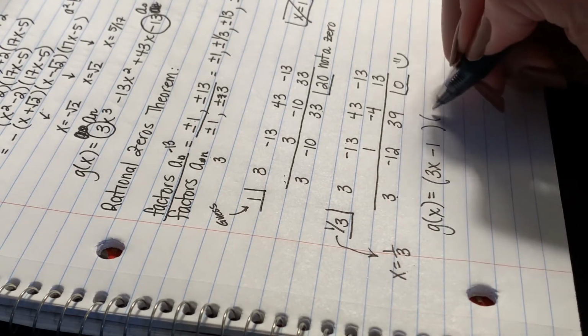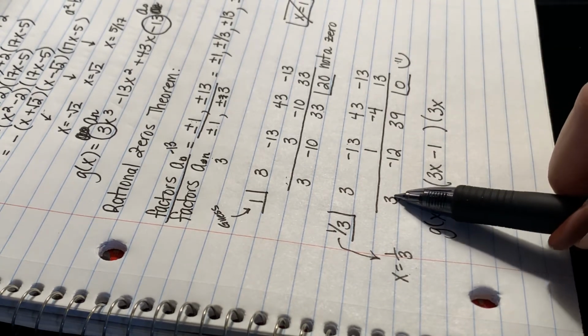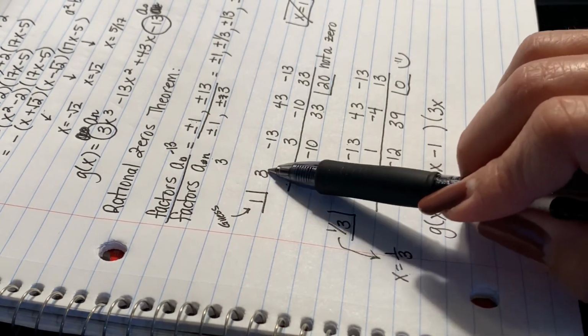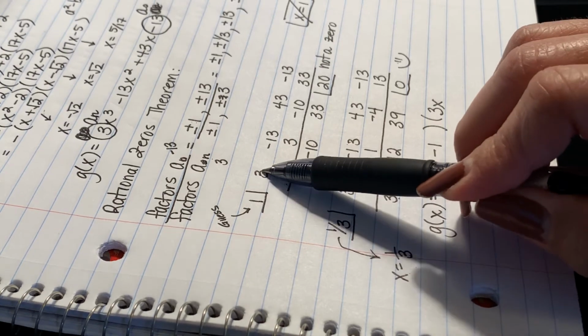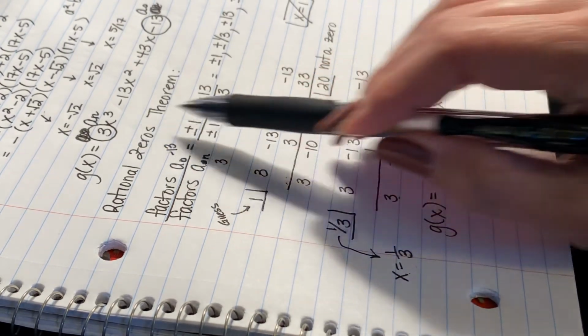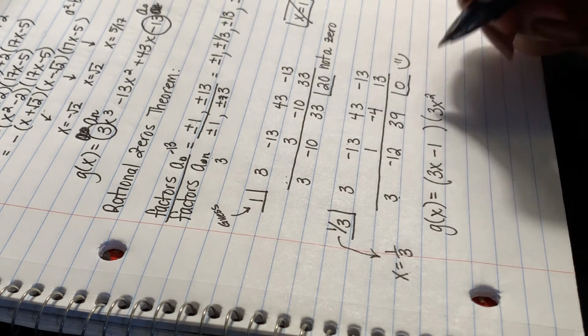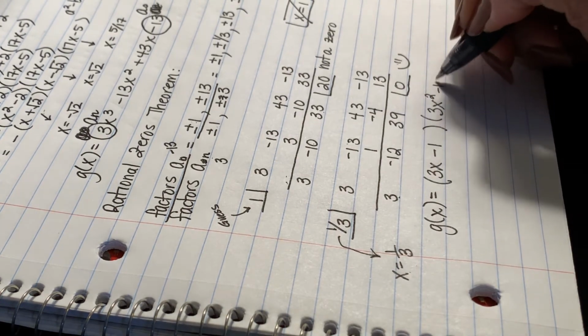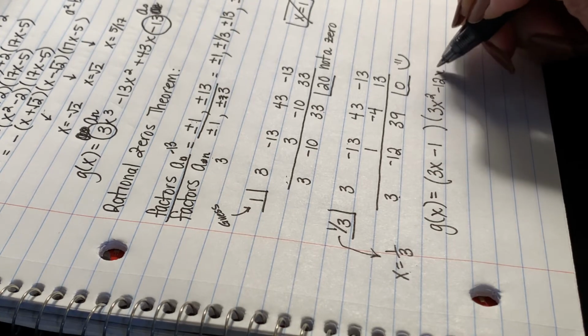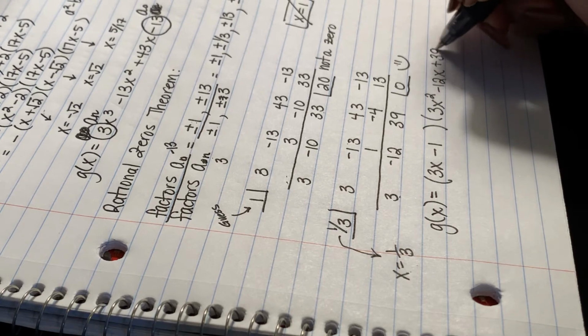And then this goes in here. This 3 comes down. I know there's an x. The x is going to be the degree that was 1 less than this. And this came from here, which is x cubed. So that means this one has to be x squared. And then minus 12 has to be 1 less than this. And then 39 goes here.